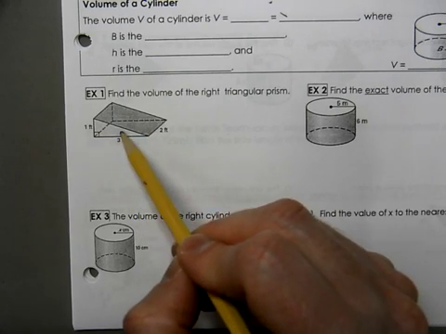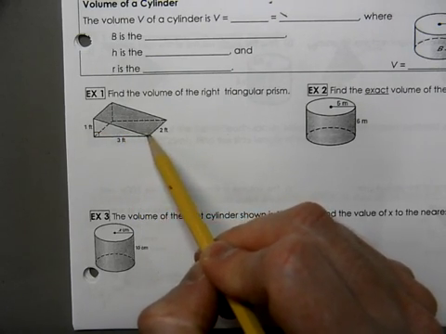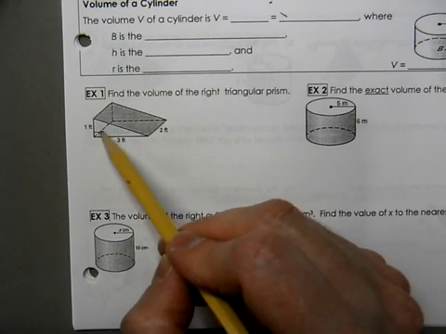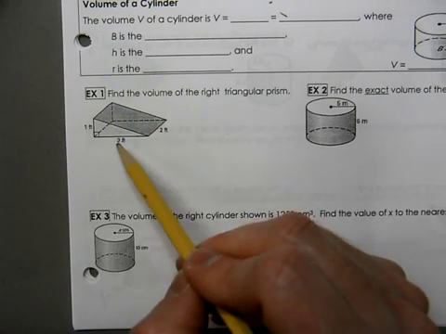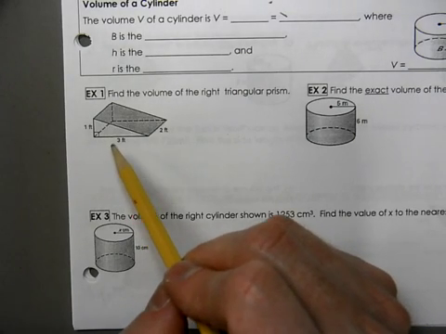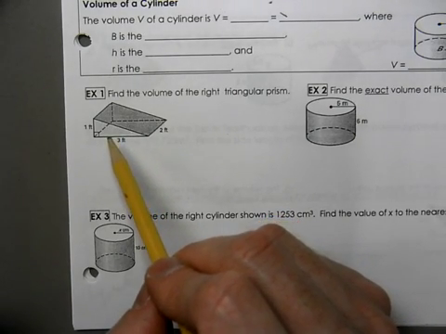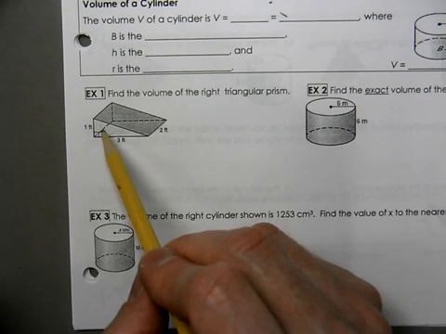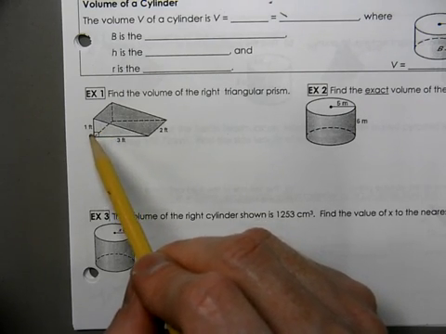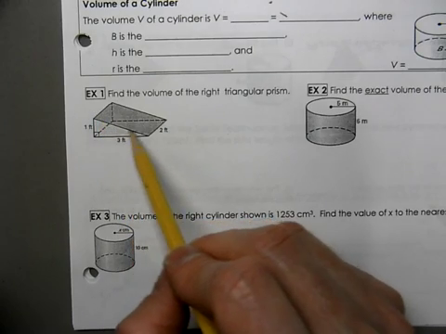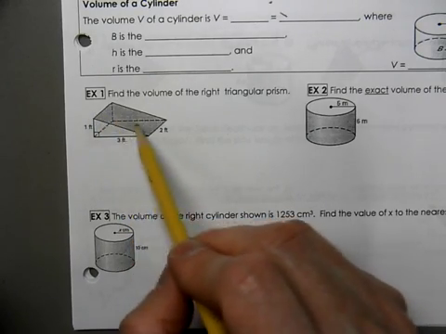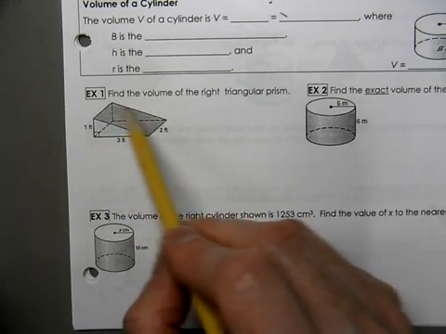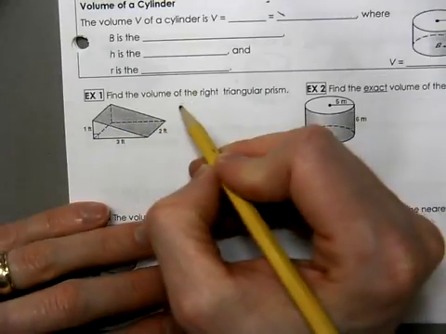It's not because it's a right triangle, but because if you stood it up on the base, it would be going straight up. First of all, you want to identify the base. The base here is the shape that's being repeated throughout the entire figure, and this would be a triangle.